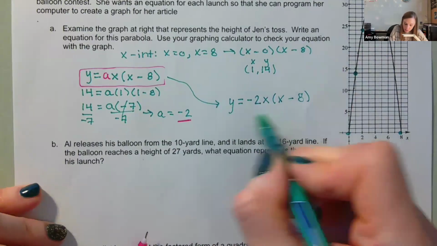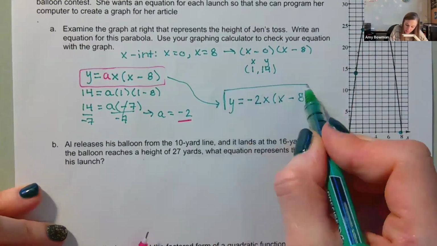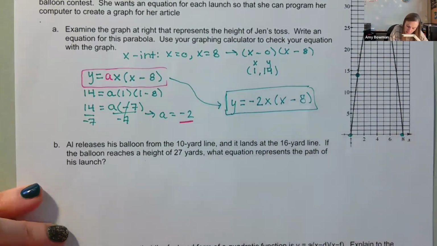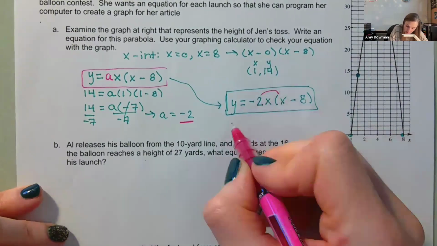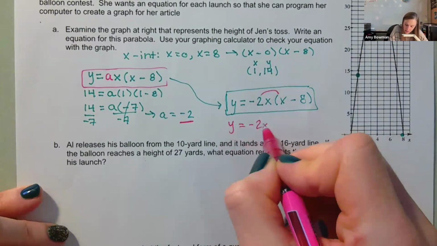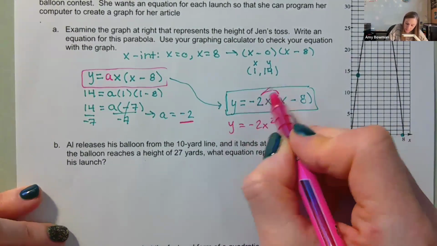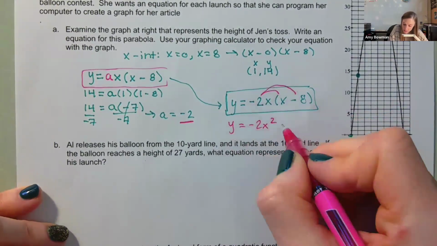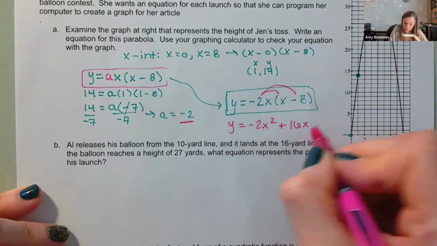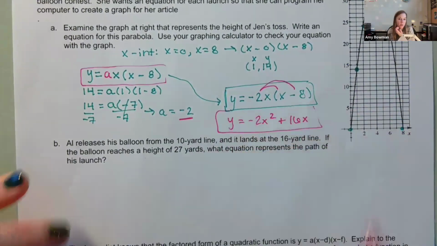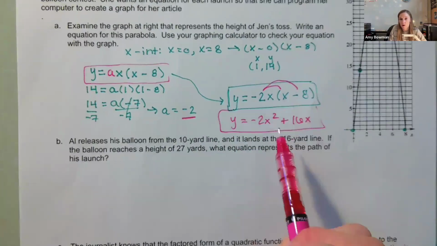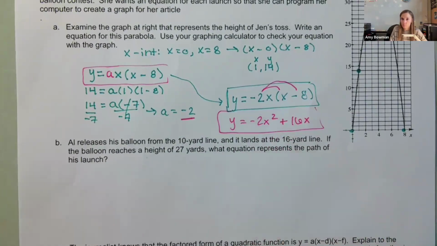If we wanted to distribute that, we could do that. We could distribute the negative 2x to the x and get negative 2x squared. And then negative 2x times negative 8 would be positive 16x. So these are both correct, whether you keep it in factored form or multiply it out to standard form.